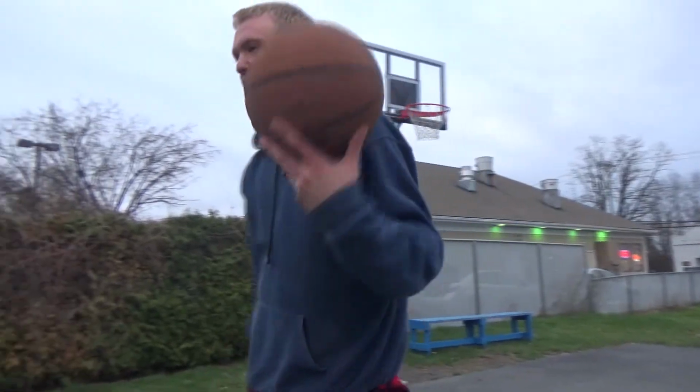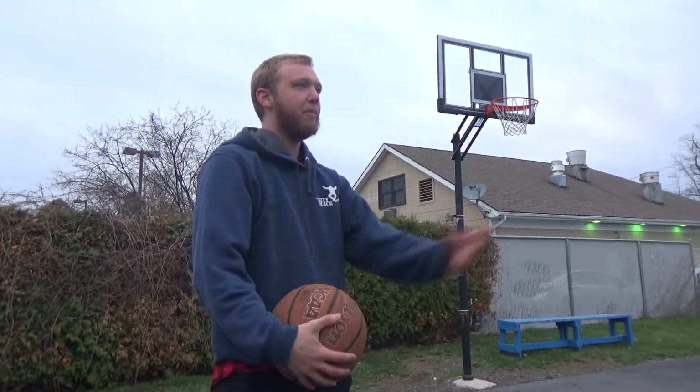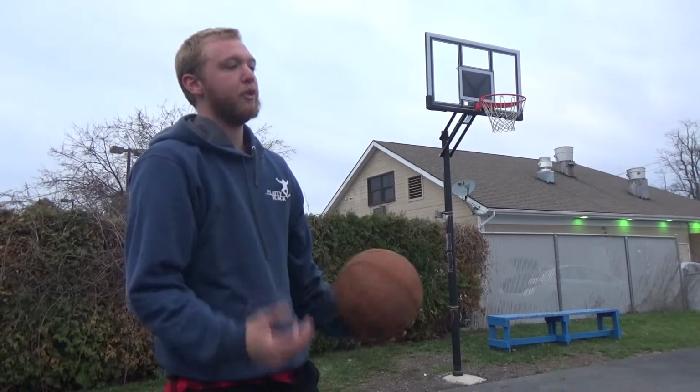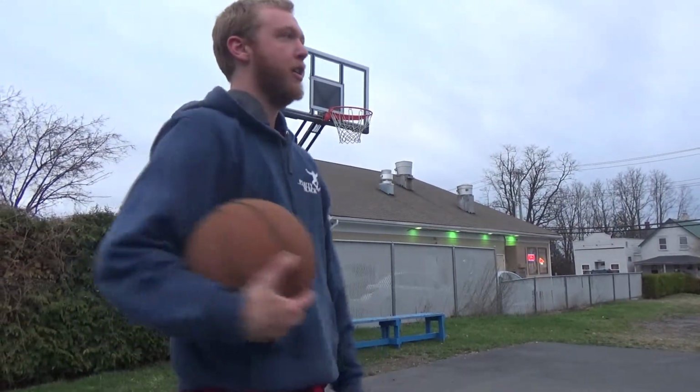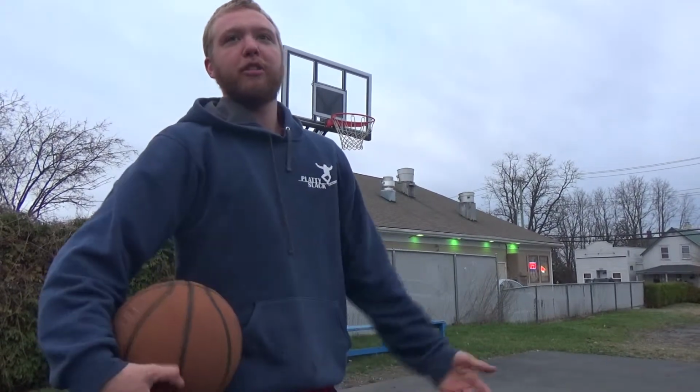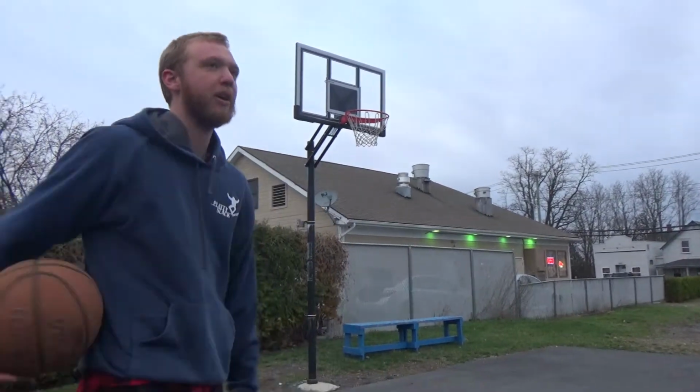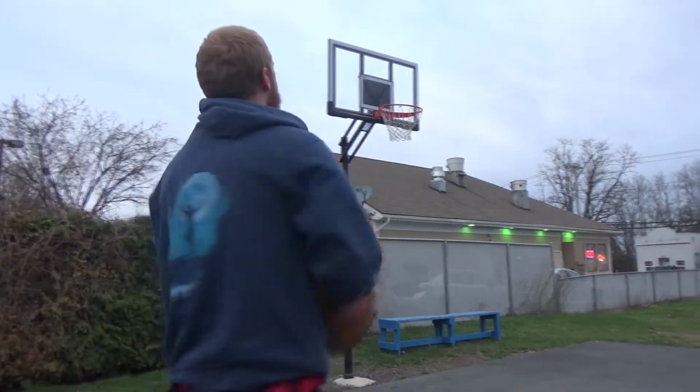There are different kinds of ways to measure that. Different rim sizes go for different games. Not necessarily basketball, but laundry basketball or something along those lines. But as long as your ball is smaller than the rim.